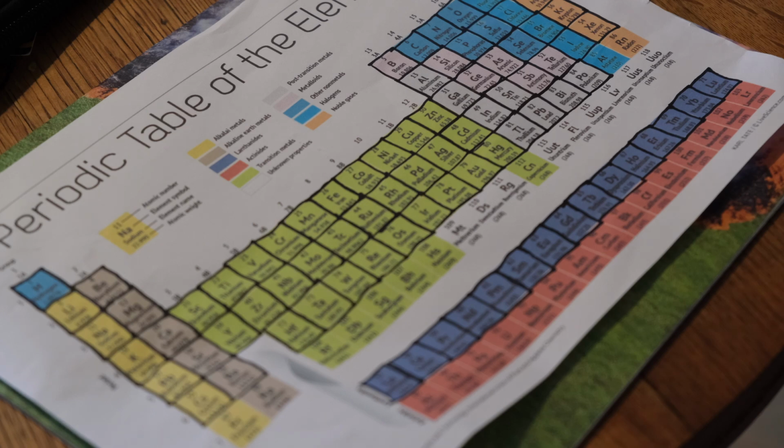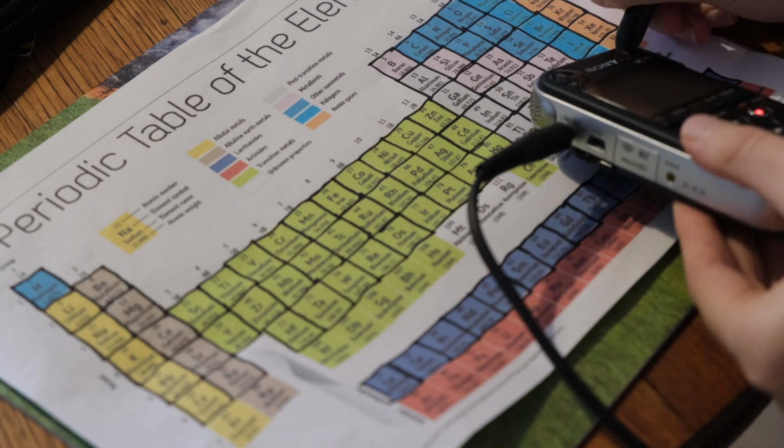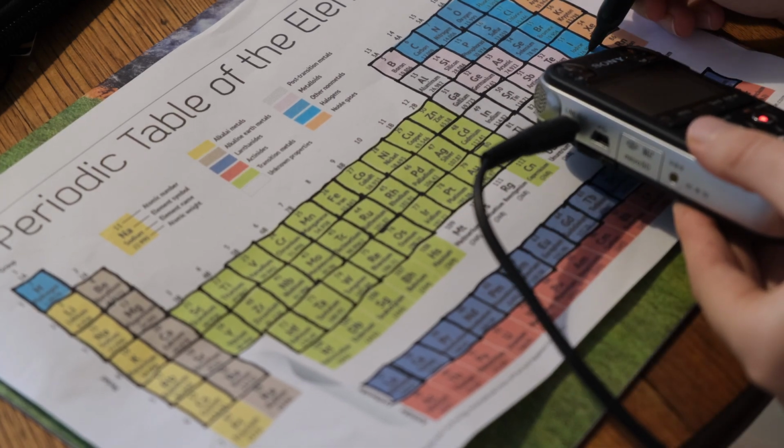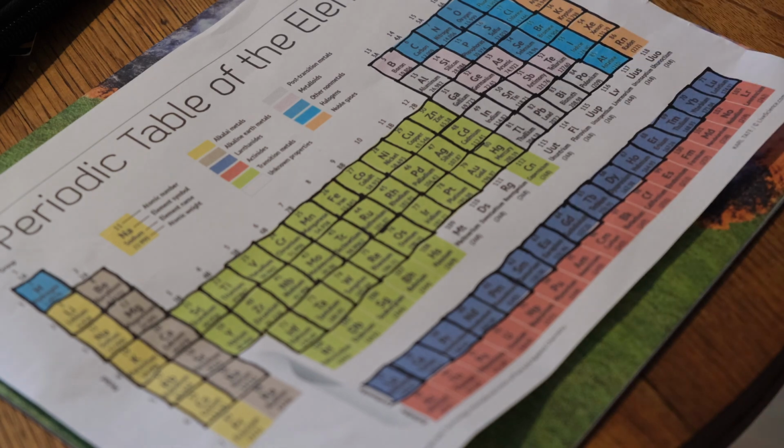Astatine, At. The rarest naturally occurring element on Earth, only trace amounts present. Highly radioactive and has a very short half-life, so has limited practical uses. May be used in targeted alpha particle therapy for certain types of cancer.